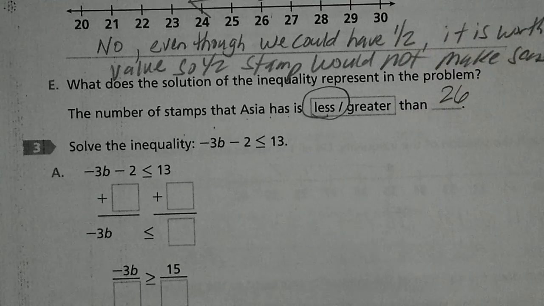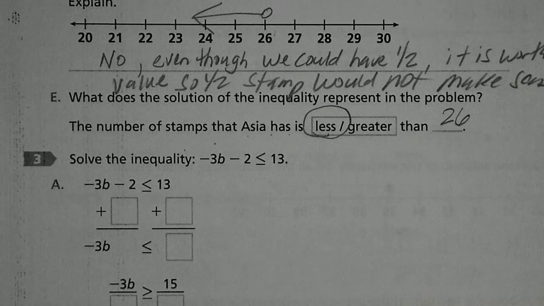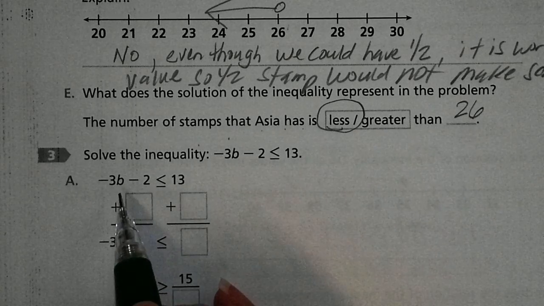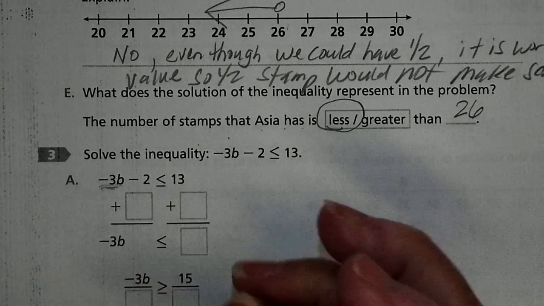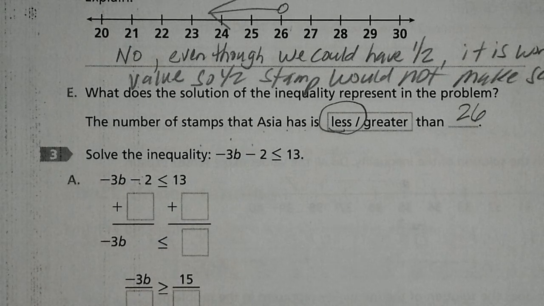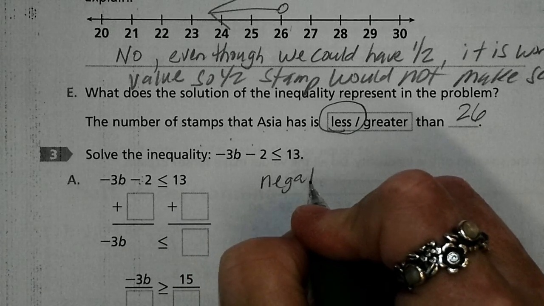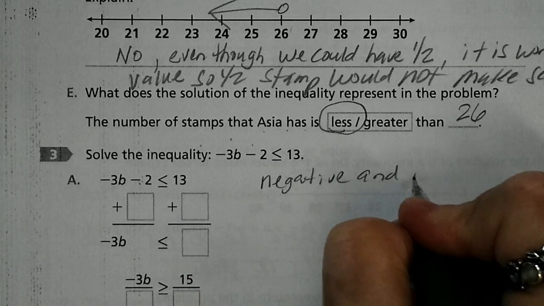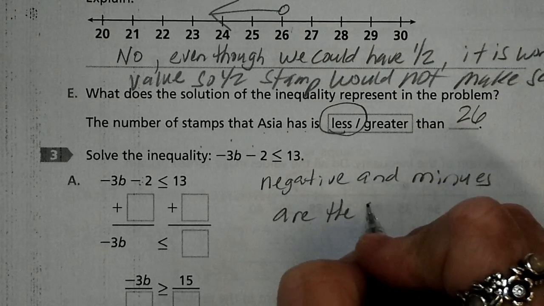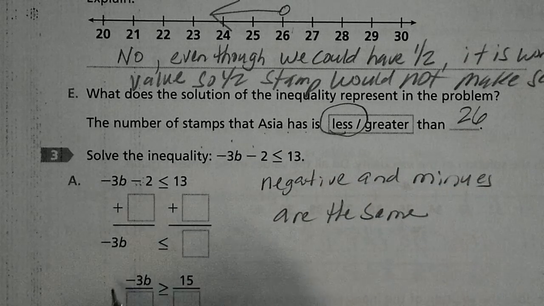All right, so number 3 is just simply taking an inequality and solving it. Remember, we do the reverse of orders of operations. So I'm not going to get rid of the multiplication first. I'm going to get rid of my -2. And remember, negatives and minuses are the same. So if I say -2 versus minus 2, it means the same thing.